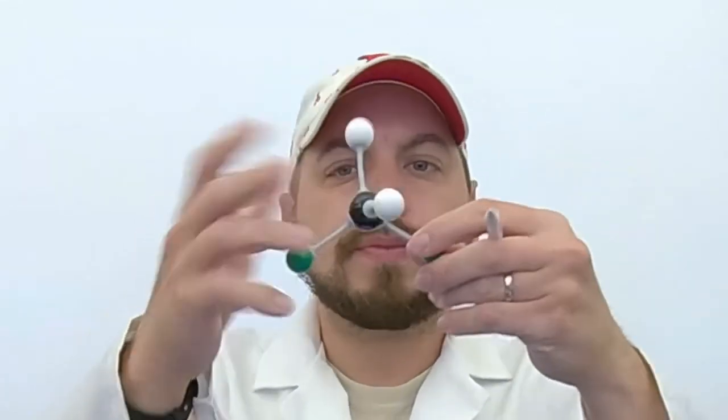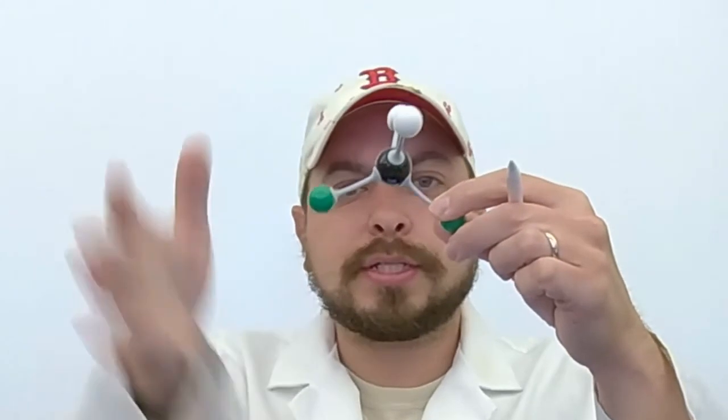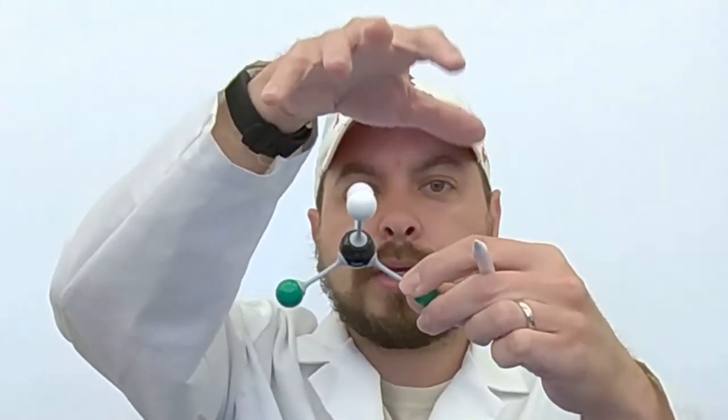So instead, what's going to happen is we're going to see a very dramatic asymmetry of the electron cloud. Way more electrons are going to be existing down here near the fluorines, and way fewer electrons are going to be up here near the hydrogens. This creates what's called a dipole moment. A dipole moment is basically saying it's a dipole that exists permanently.